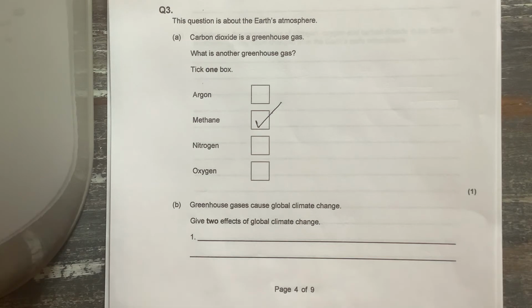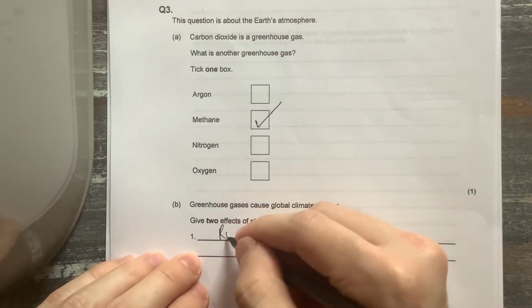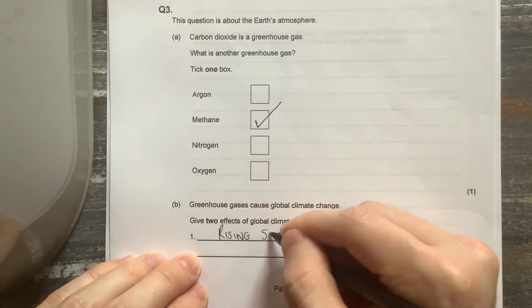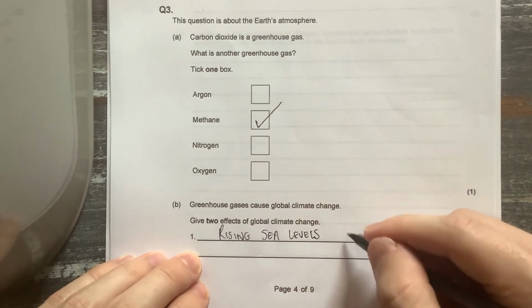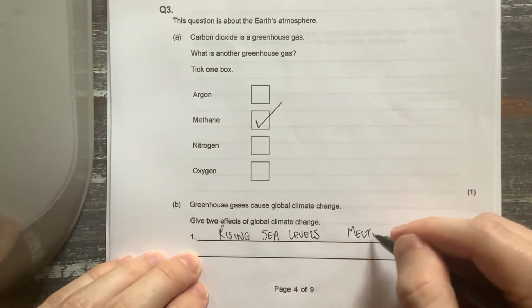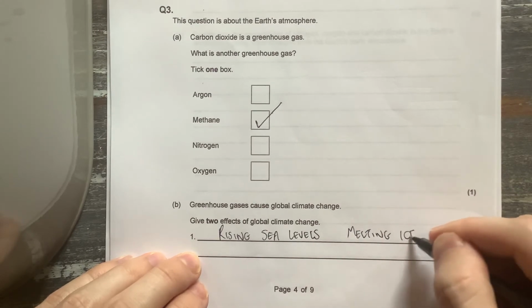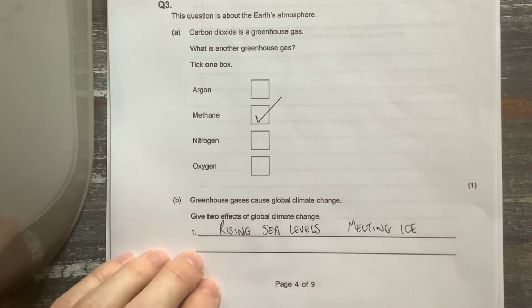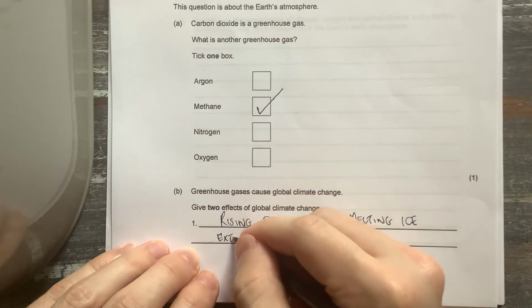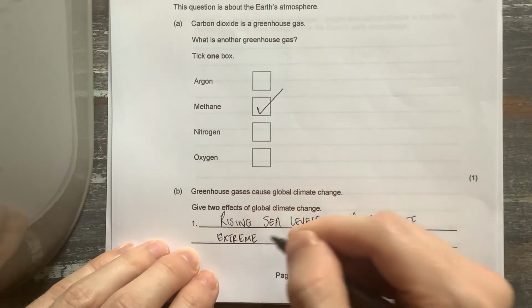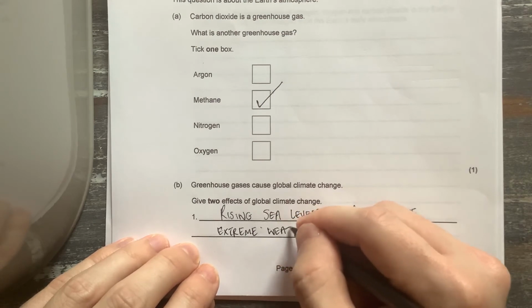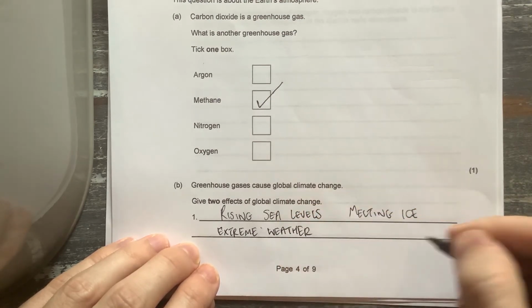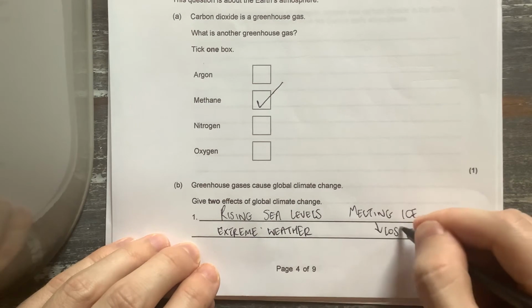Give 2 effects of global climate change. You've got rising sea levels. You could say melting ice, the North Pole ice caps are melting. You could say extreme weather like hurricanes happening more often.